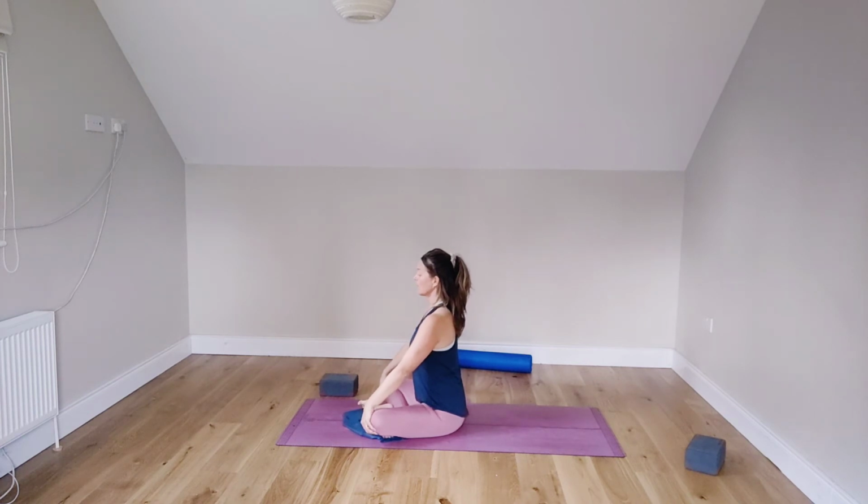And then just sitting comfortably with the straight spine and cross legs or in cobblers, and just take a couple of breaths to reset.